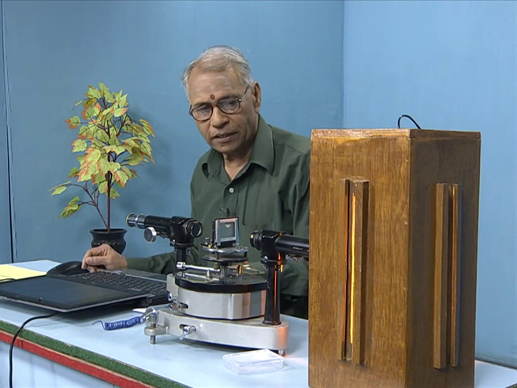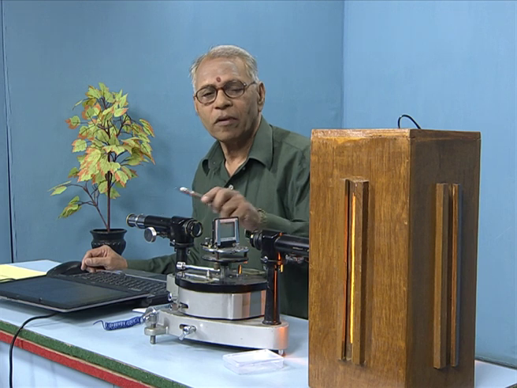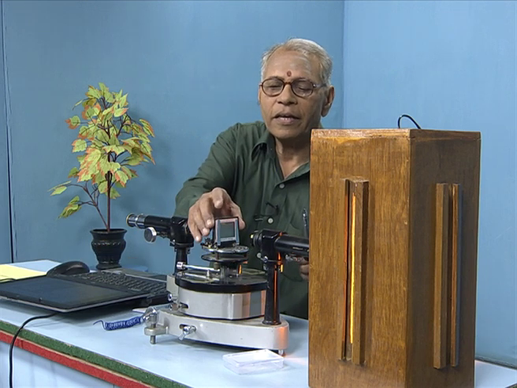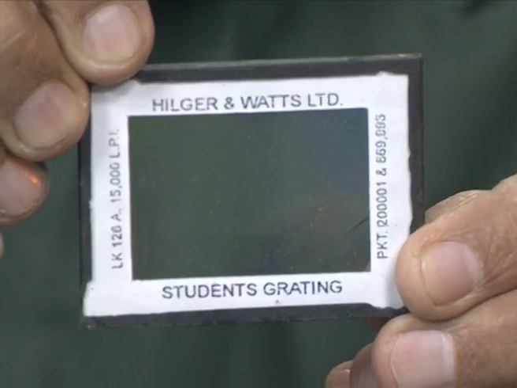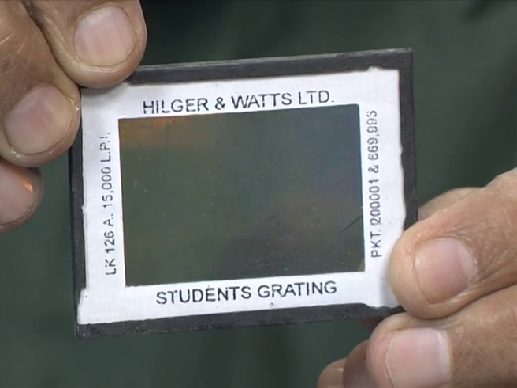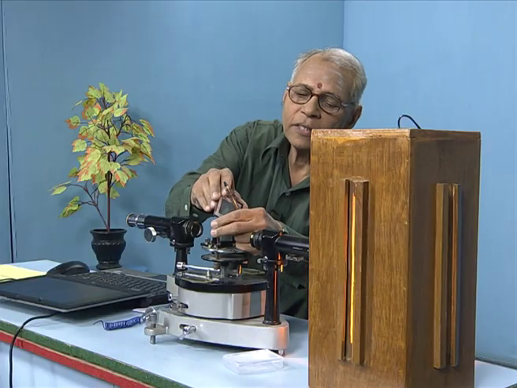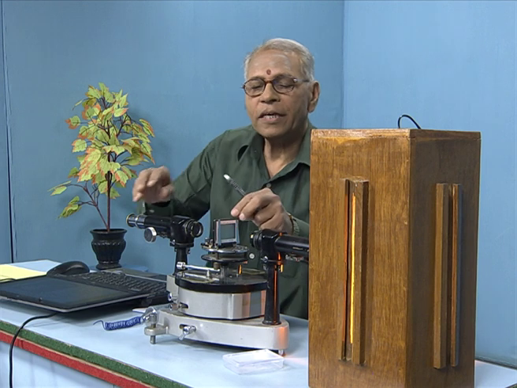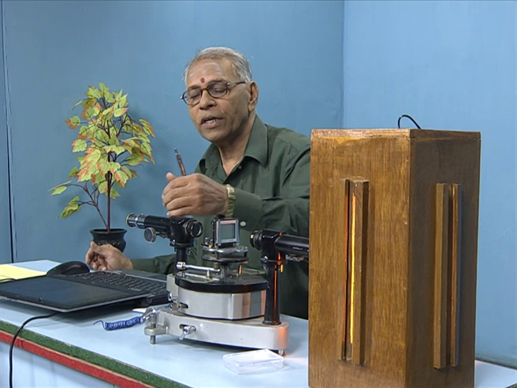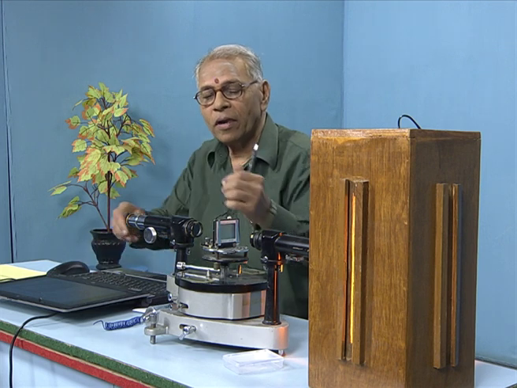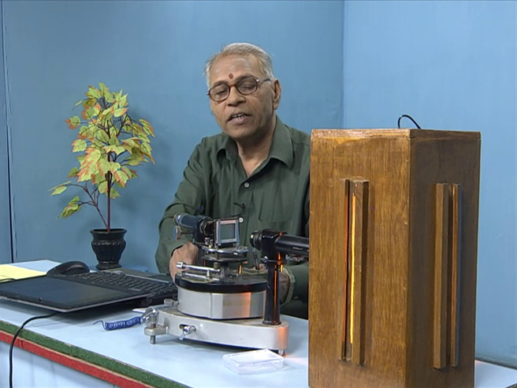This spectrometer consists of a collimator, a prism table and a telescope. There is something called a grating. This grating is of 15,000 lines per inch type. The resolution of this grating is high. So, if you want to see the spectrum of sodium, the grating should be kept on this and light must fall on the grating, it will come into the telescope, and as the telescope is made to move on either side of this, we will find the spectrum.